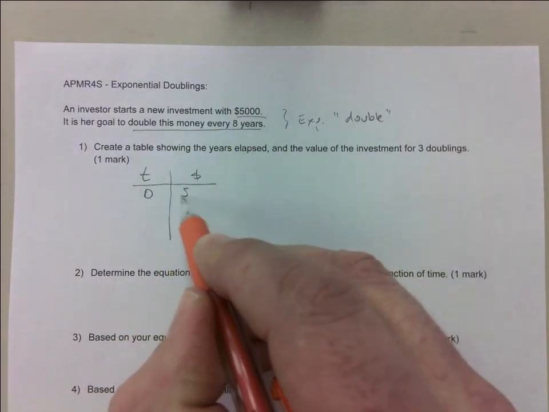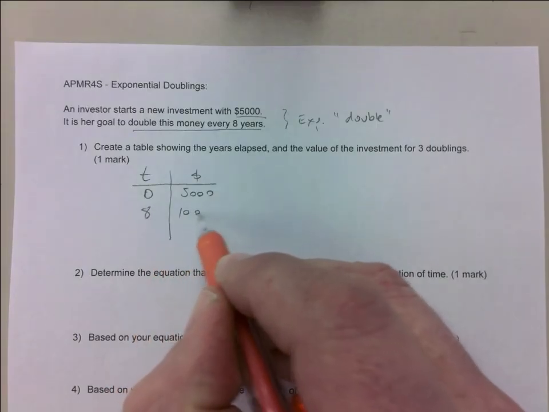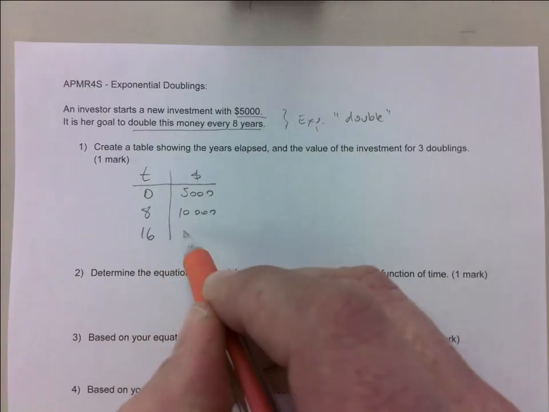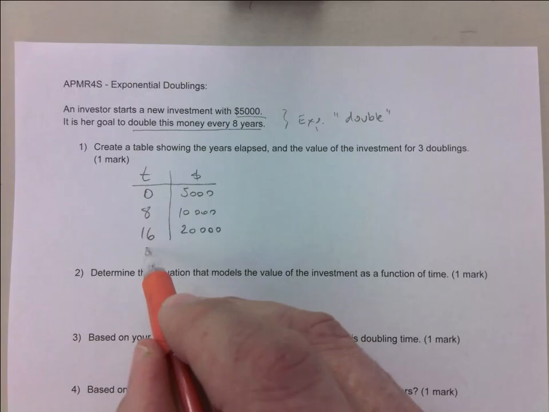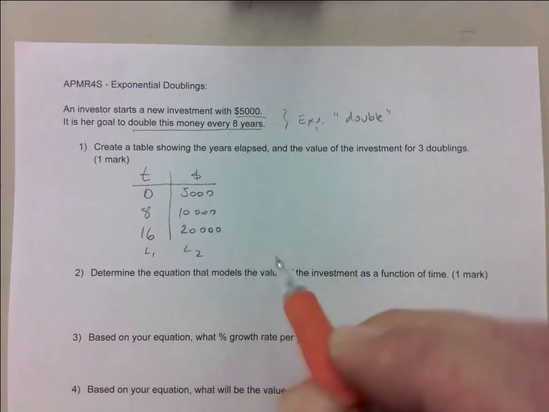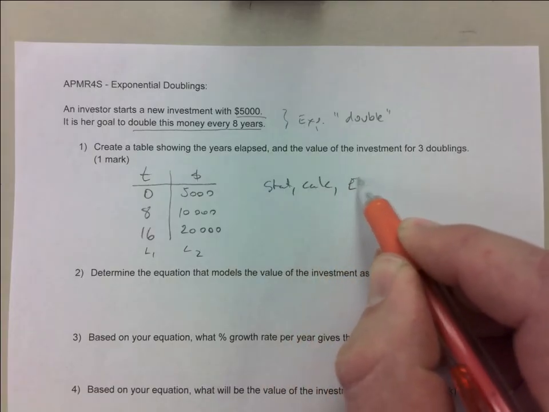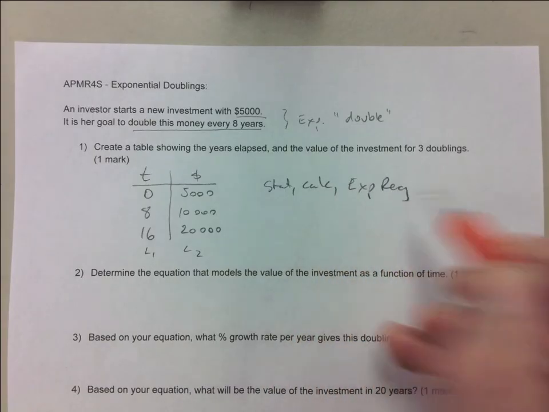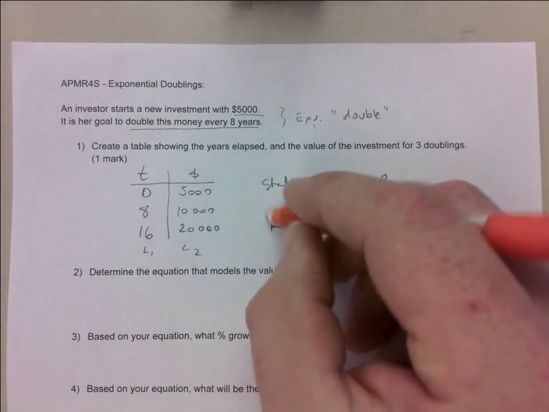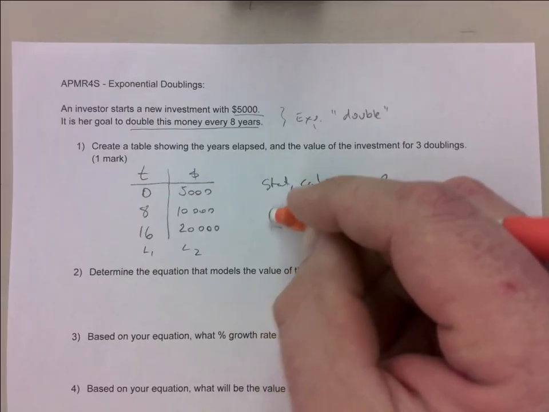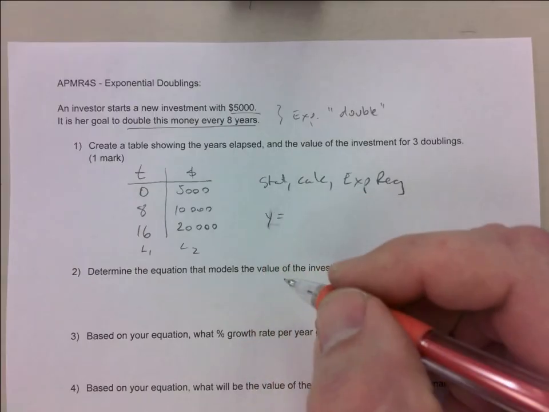At 0, you've got $5,000. 8 years go by, you double. Another 8 years go by, you double again. That's good enough, okay? L1, L2, stat, calc, make sure you show this. Exponential regression.